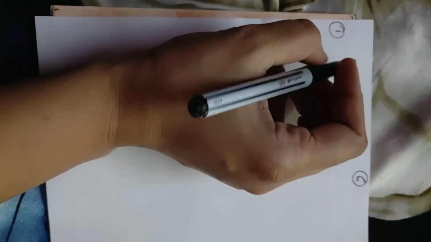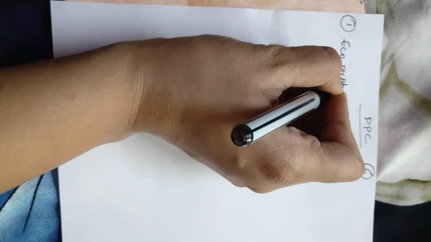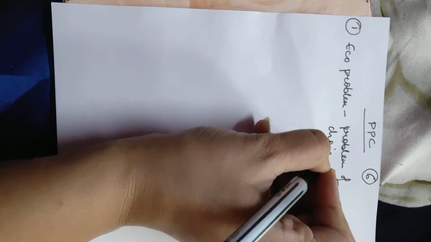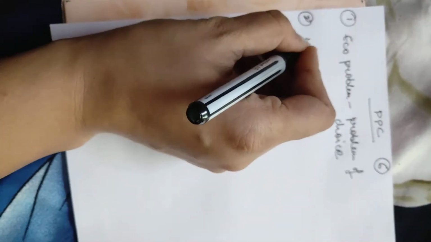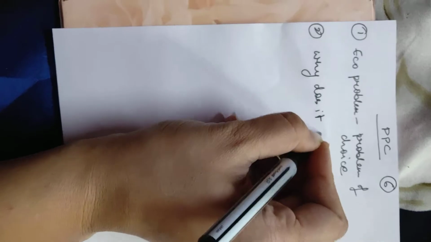The most important points of these chapters are: first, what is meant by economic problem? Now, economic problem is nothing but problem of choice. Second thing is, why does economic problem arise? This topic will come for again 3 marks.